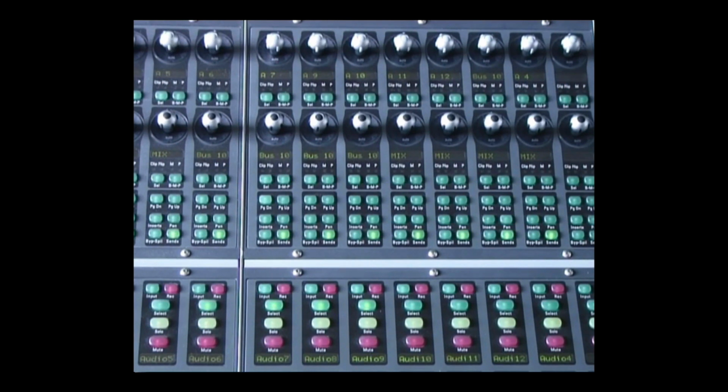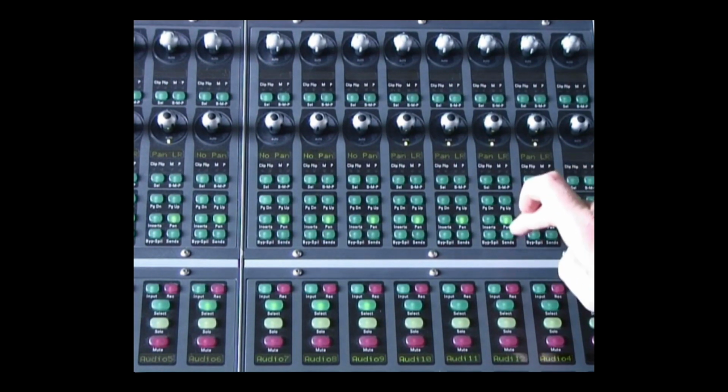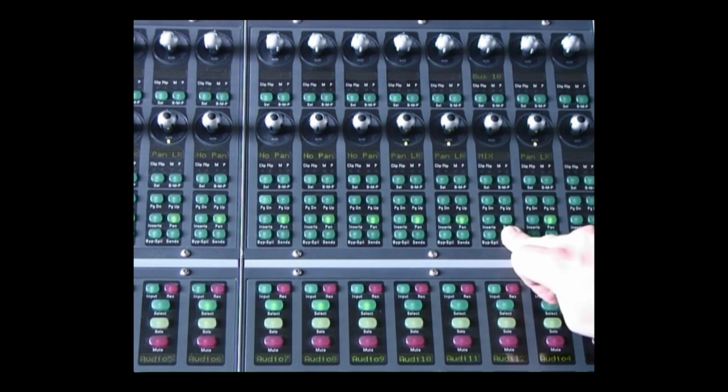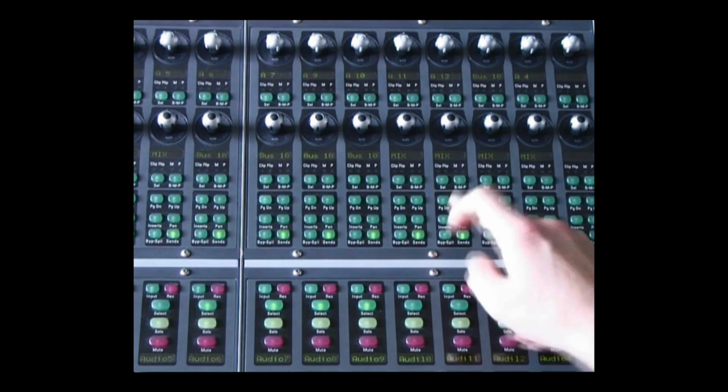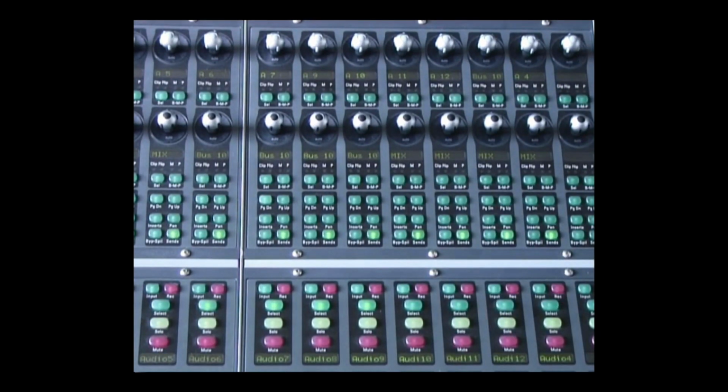To get into that, all we did was simply hold our sends button down for a number of seconds, and that will then pop me into that view. And if you hold down the option key at the same time, then that will put the whole console into the same view, and you can see all of your inputs and outputs that way.